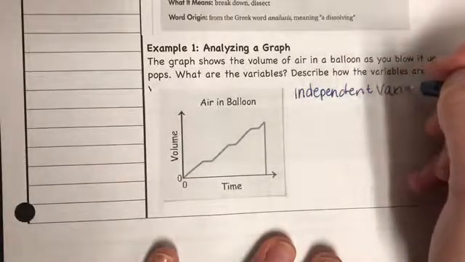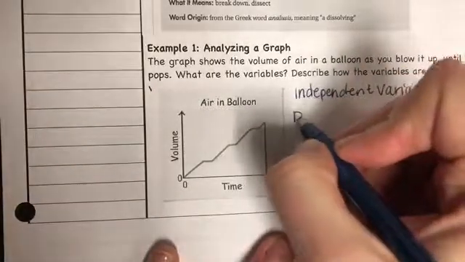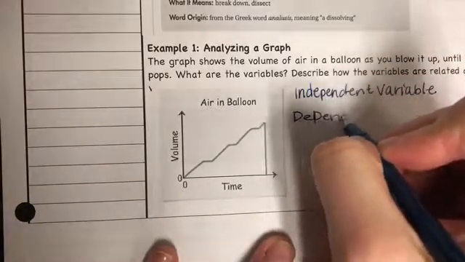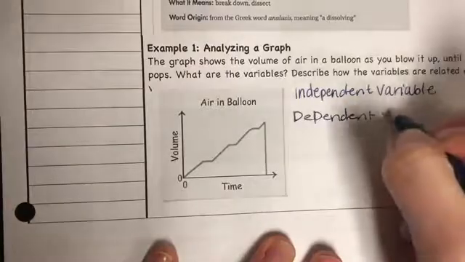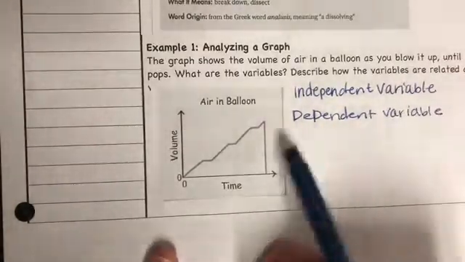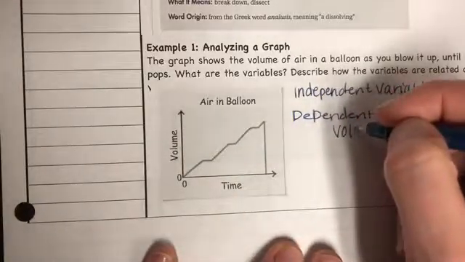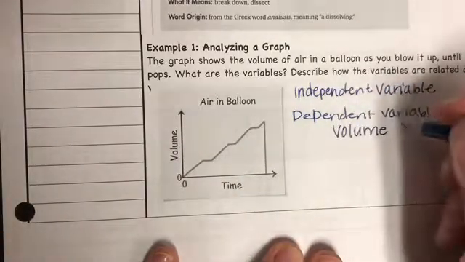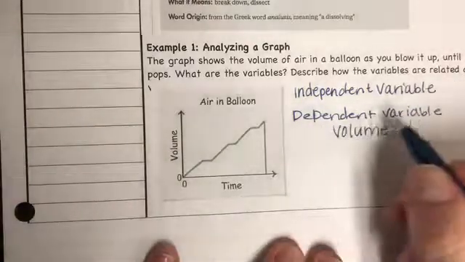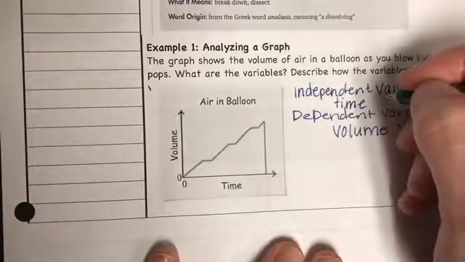variable, which one doesn't depend, and our dependent variable are listed in here. What depends on what? Well, our volume, or our y value, depends on our independent, which is our time, or our x value.